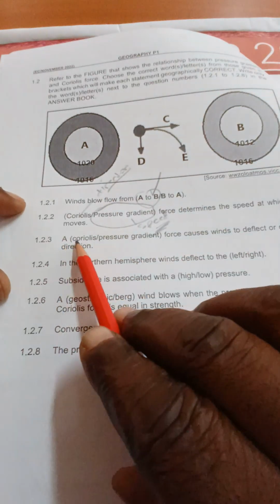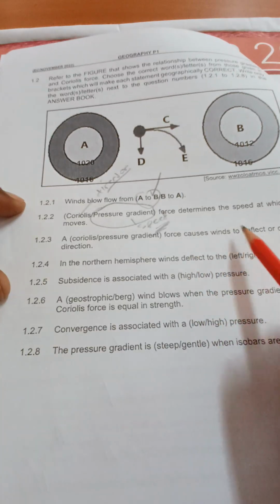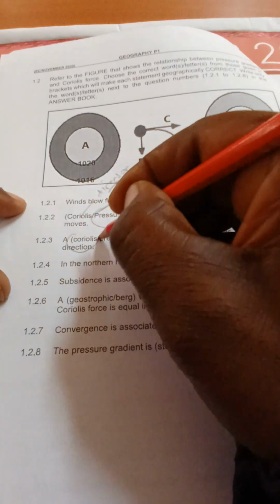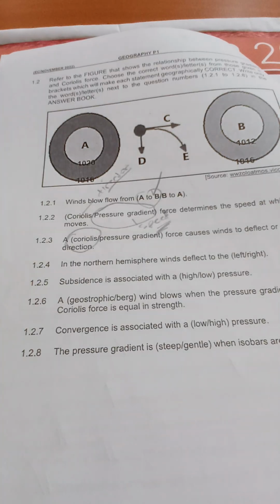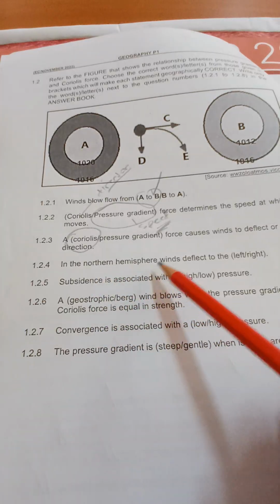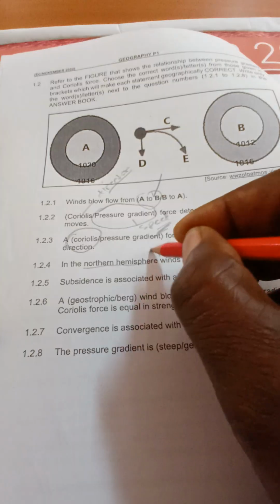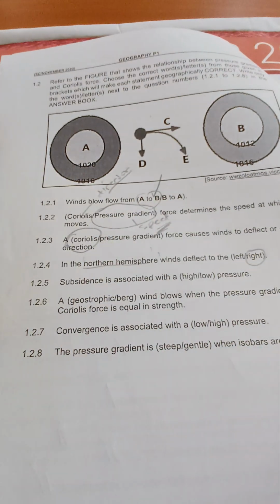Then 1.2.3, Coriolis force or pressure gradient force causes winds to deflect, change direction. Like I was saying now, this is your Coriolis force. I think I've already explained it. Winds are deflected to the right in the northern hemisphere, and they're deflected to the left in the southern hemisphere. That is your Coriolis force. Remember, I said the northern hemisphere is deflected to the right, then in the southern hemisphere, they are deflected to the left.